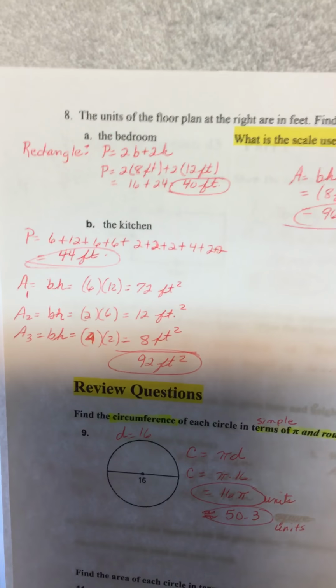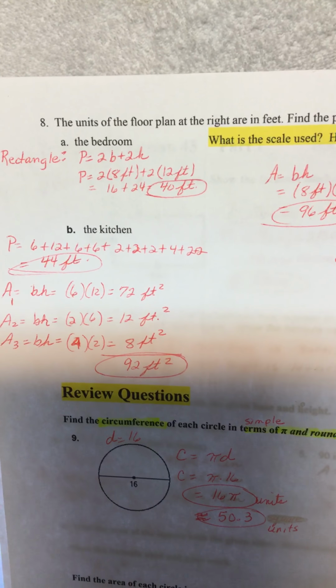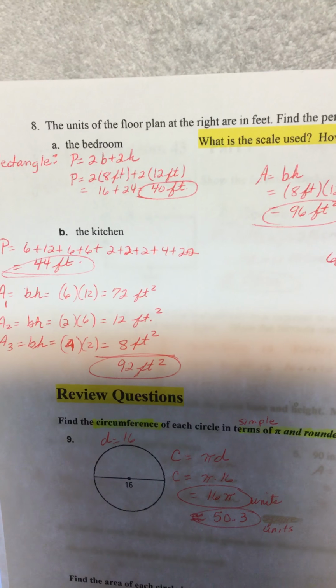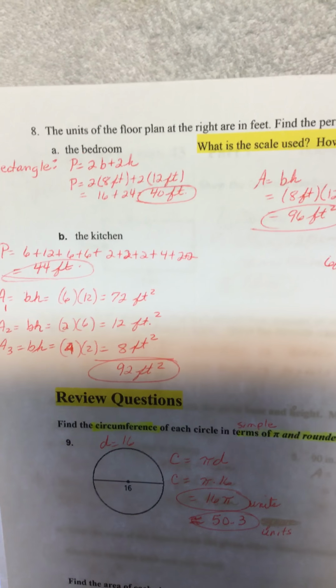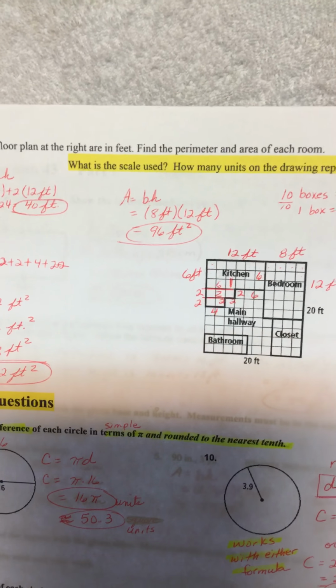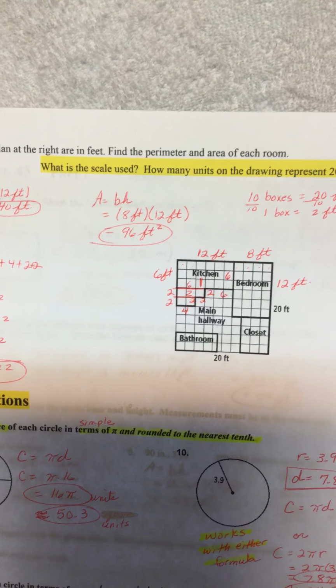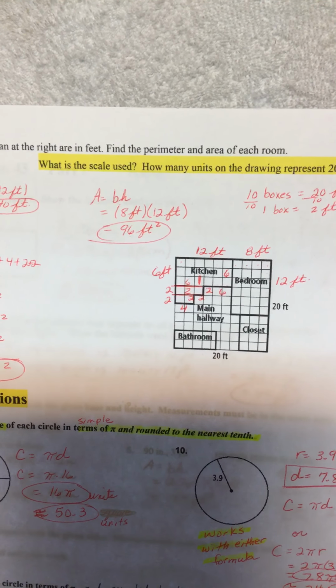So for my bedroom, it's pretty simple. The perimeter is 2 base plus 2 height, so 2 times 8, 2 times 12 would give me a perimeter of 40 feet. And then, of course, my area would be simple, too. I'm going to multiply the dimensions of 8 times 12 and get 96 feet square.